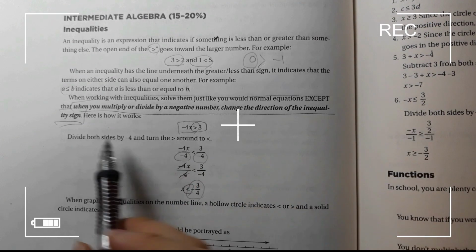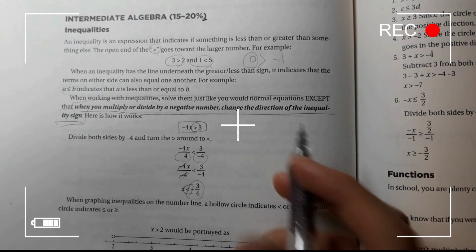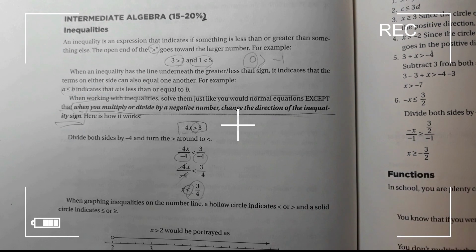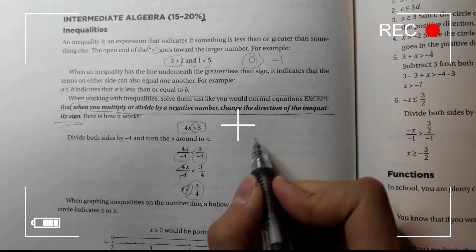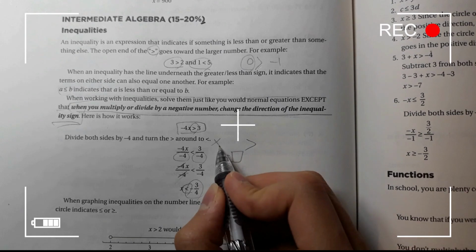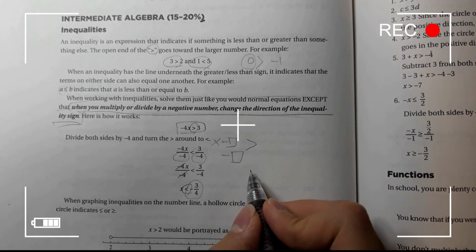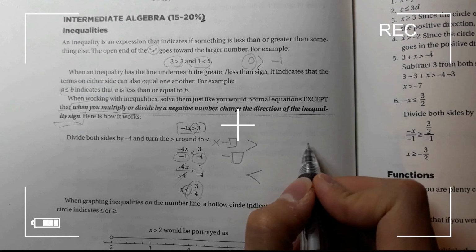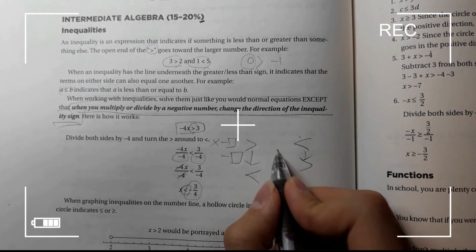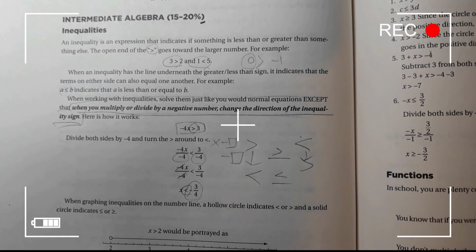This is because, as the sentence is saying, when you divide or multiply by a negative number, you change the symbol to the opposite side. So if it was like this, but you divide or multiply by any negative value, then you change it to the other side. Same for this part, and also for these two.